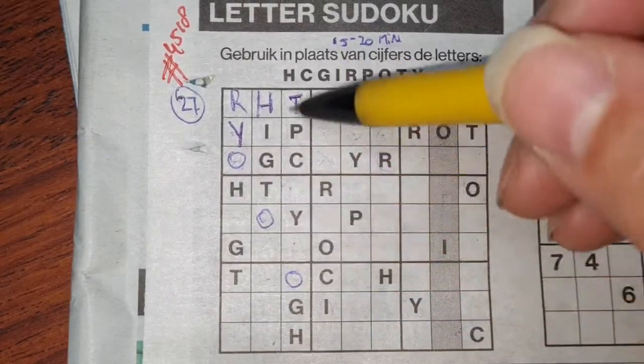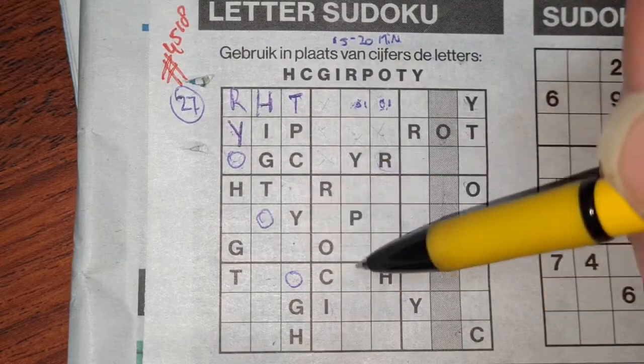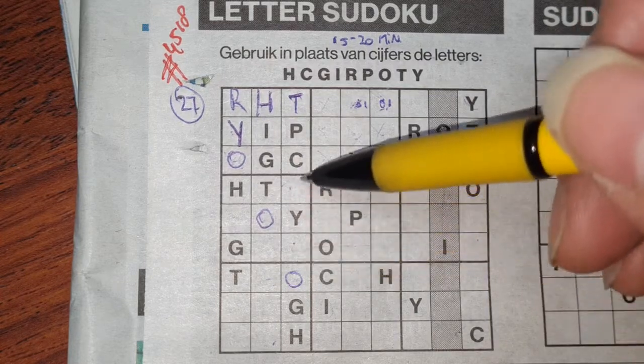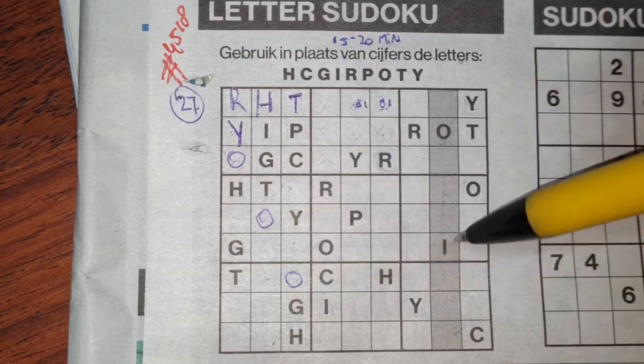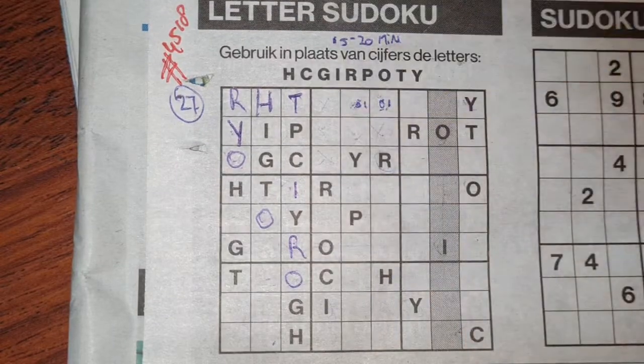2 missing letters in the third column for the letters. The R is missing and the I is missing. Yeah. The R and the I. We have an I there, no I there. I should be here, and the R goes there.